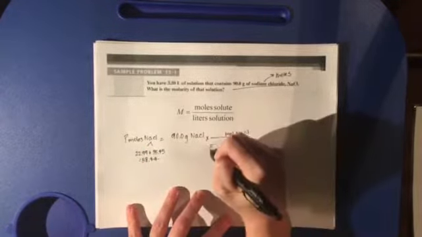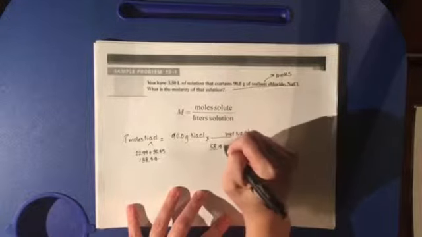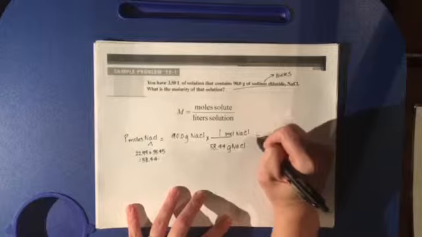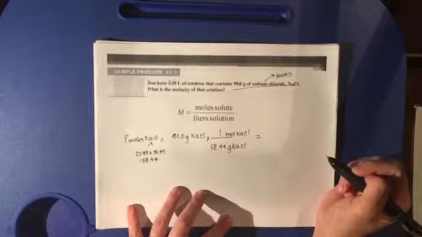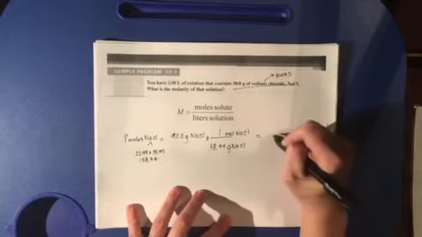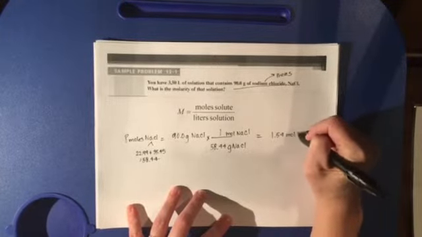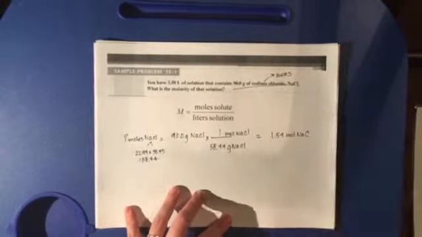So I'm going to put that in here, 58.44 grams per mole. Divide 90 by 58.44. Get 1.54 moles of sodium chloride.